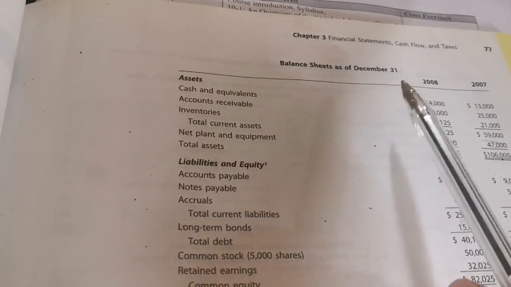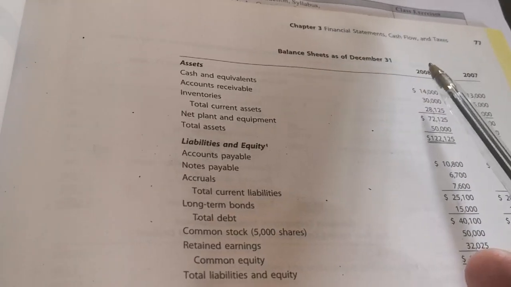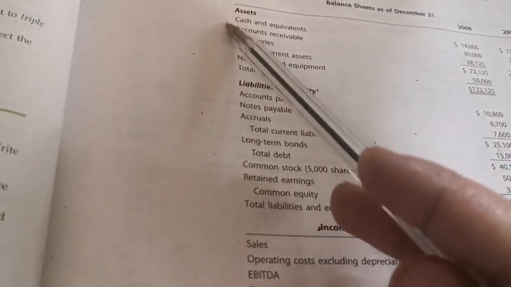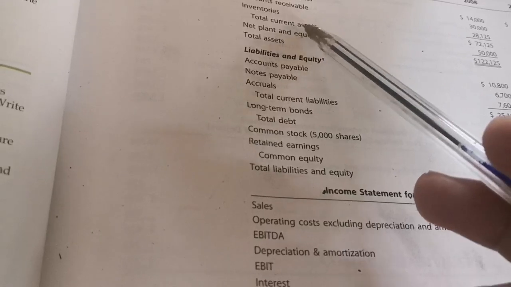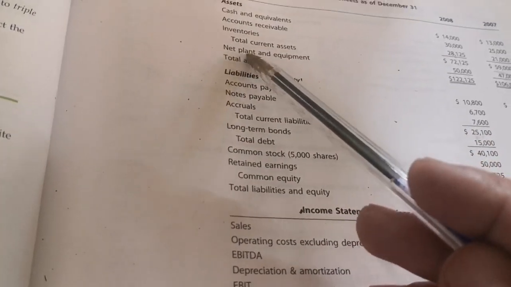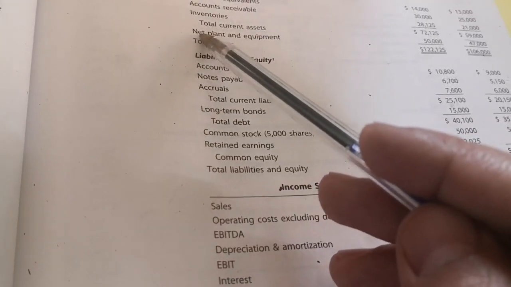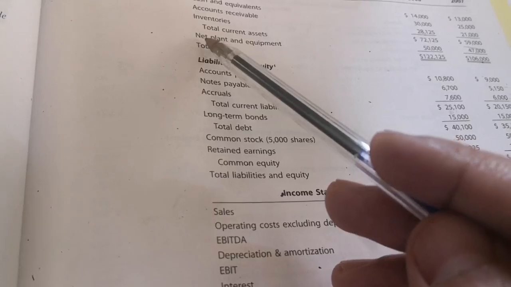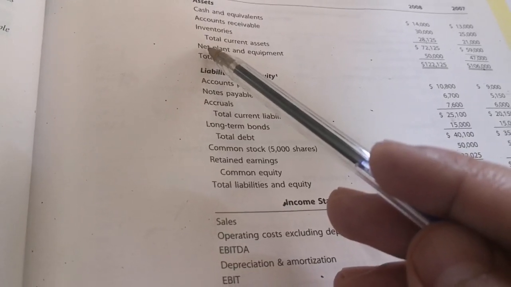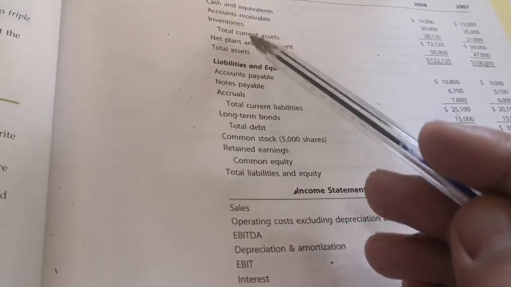On the next page, we have the balance sheet as of December 31 for 2 years, 2008 and 2007. Assets, total current assets. Net plant and equipment, here we have to pay attention to this account. It is given at its net value, which means plant and equipment minus accumulated depreciation, or it can be presented as net fixed assets.